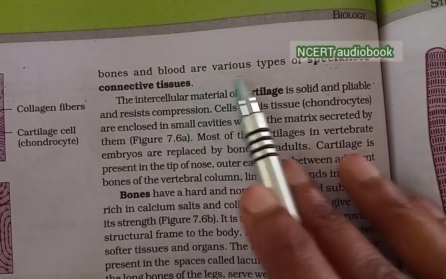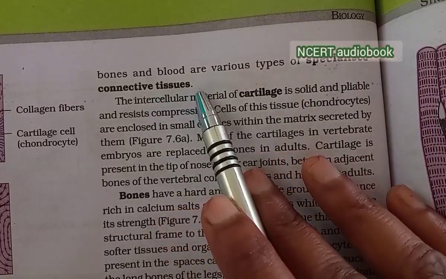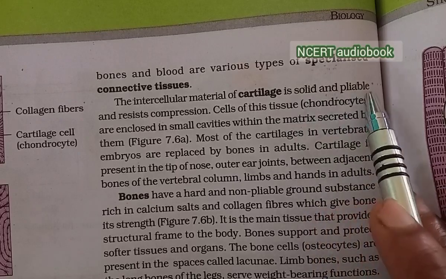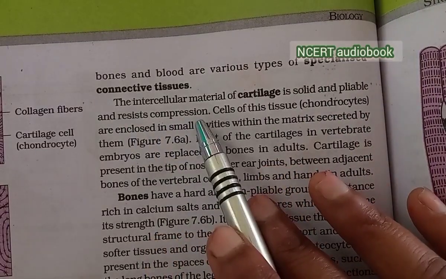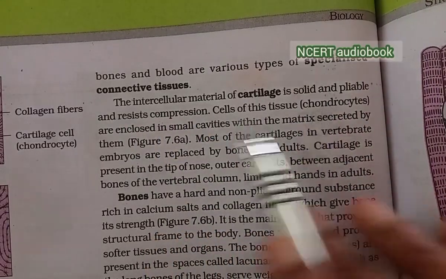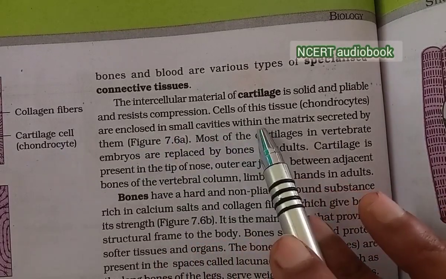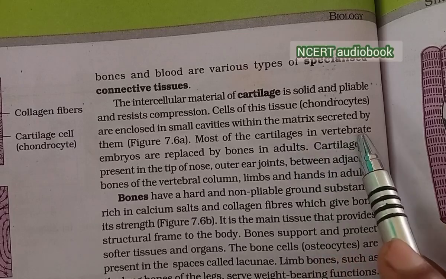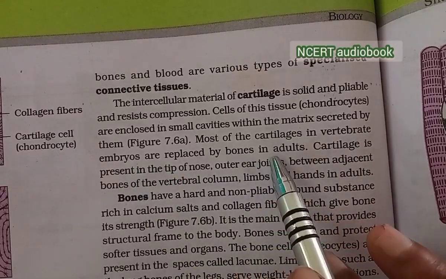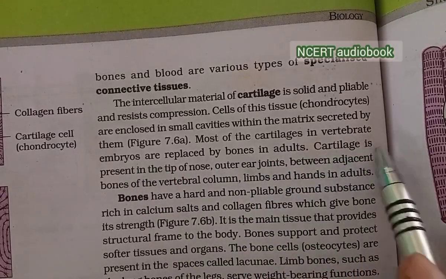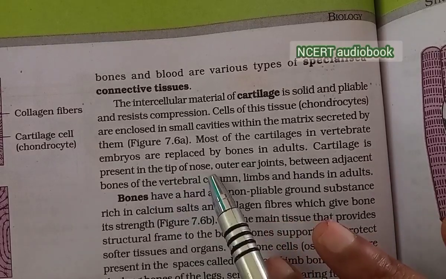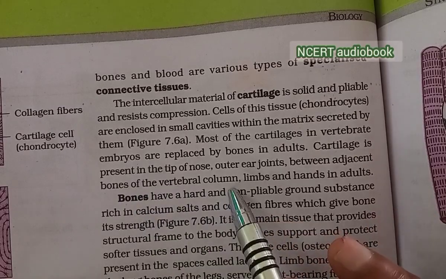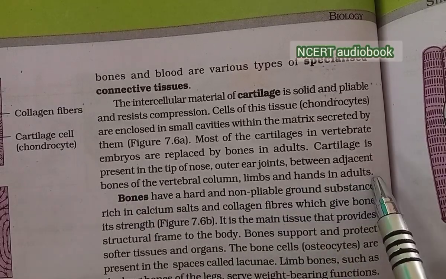Cartilage, bones and blood are various types of specialized connective tissues. The intercellular material of the cartilage is solid and pliable and resists compression. Cells of this tissue are enclosed in small cavities within the matrix secreted by them. Most of the cartilage in a vertebrate embryo is replaced by bone in adults. Cartilage is present in the tip of the nose, outer ear, joints between the adjacent bones of the vertebral column, limbs and hands in adults.